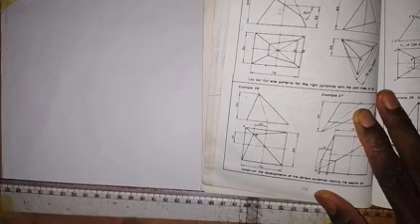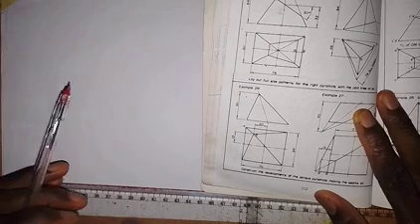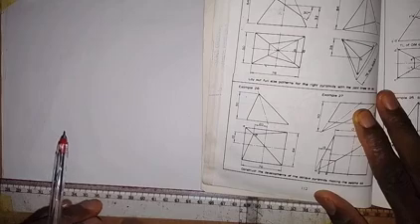First of all, we are going to start with the plan. So we construct the plan, and then from there we draw the front elevation. Then we go from there to get the solid development of this rectangular oblique pyramid. So let's start. The first thing that we are going to do is to draw the plan, as I said.